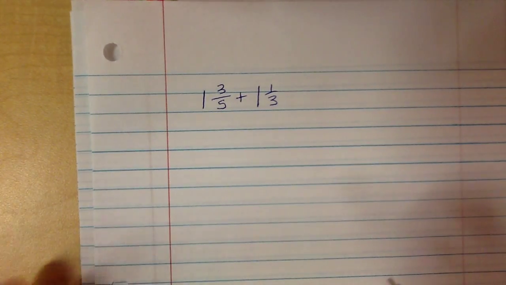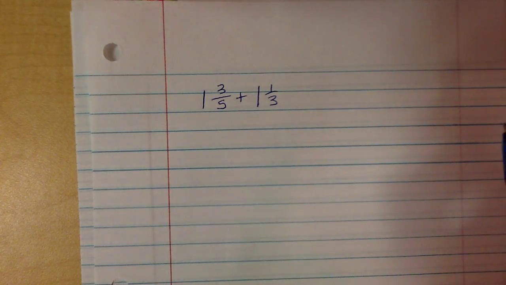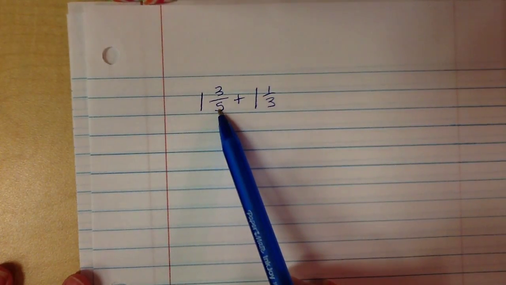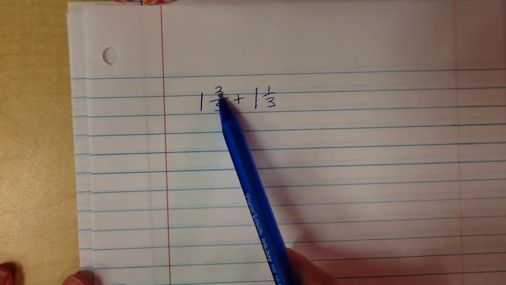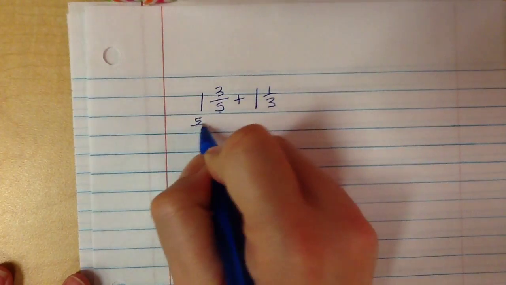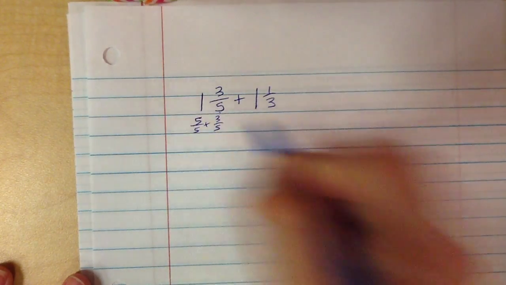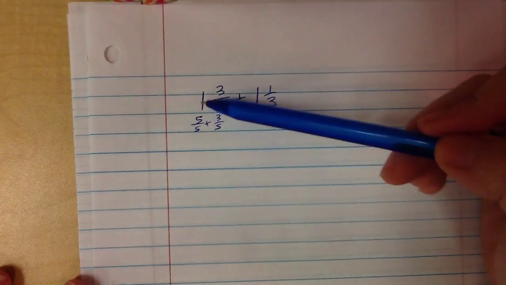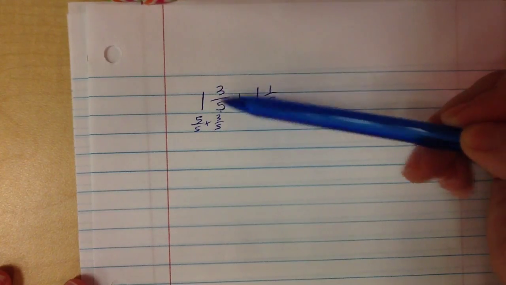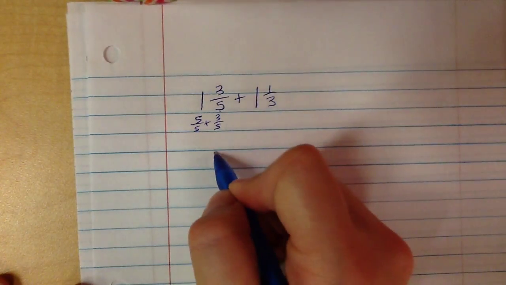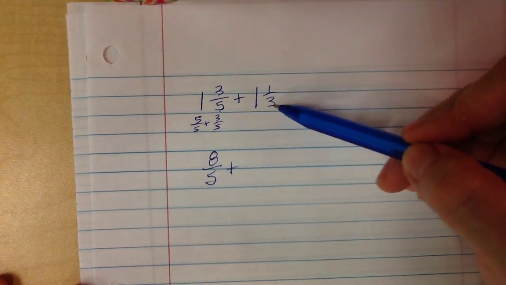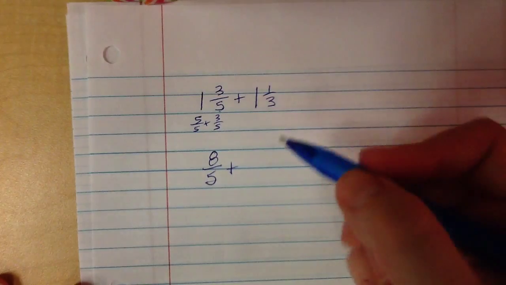But if you're doing the butterfly method that we talked about, you have to then convert this into an improper fraction. Okay? So 5/5 is 1 whole. So we have 1 whole plus 3 additional fifths. So we have 5/5 plus 3/5. Or another trick I do is you multiply the whole number times the denominator plus the numerator. So 5 times 1 is 5 plus 3 is 8. So this is the same as 8/5. And then your denominator times your whole number. 3 times 1 is 3 plus 1 is 4.